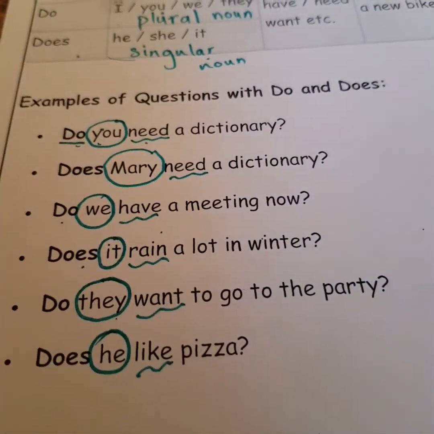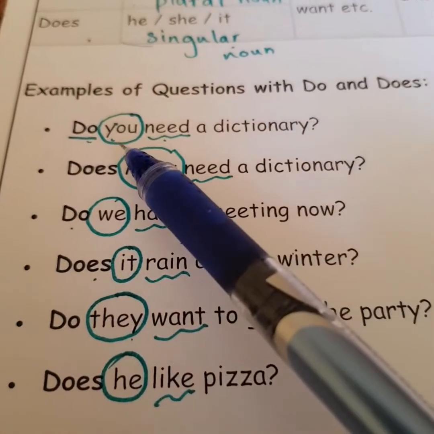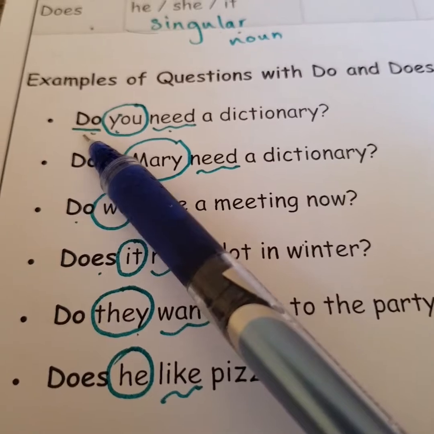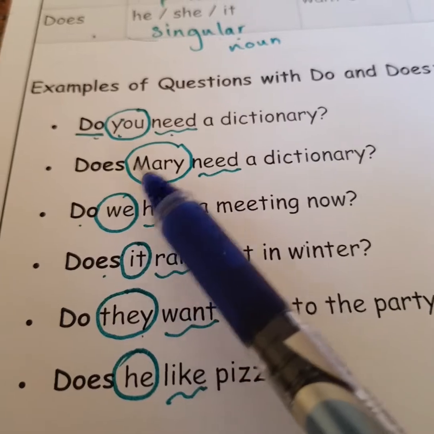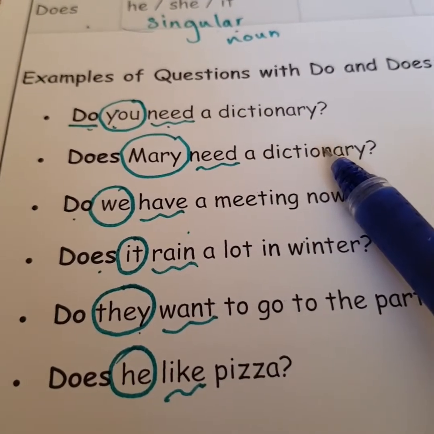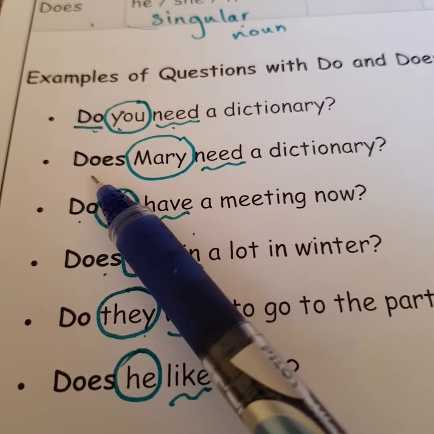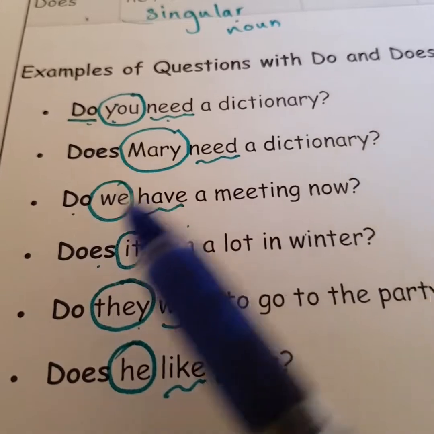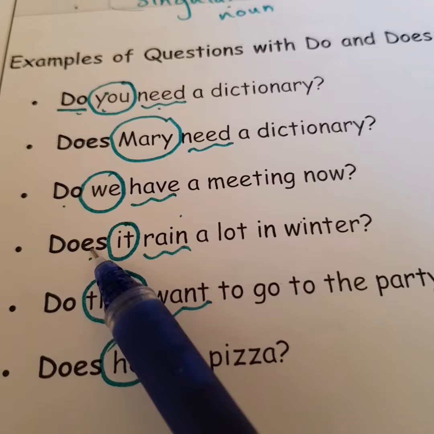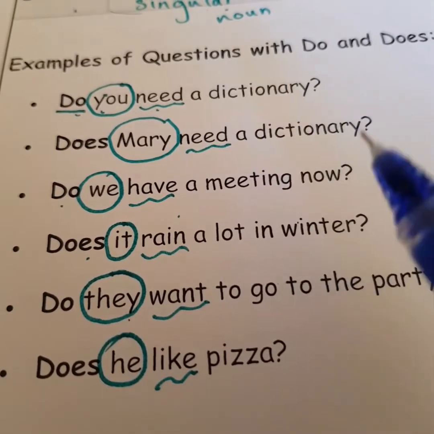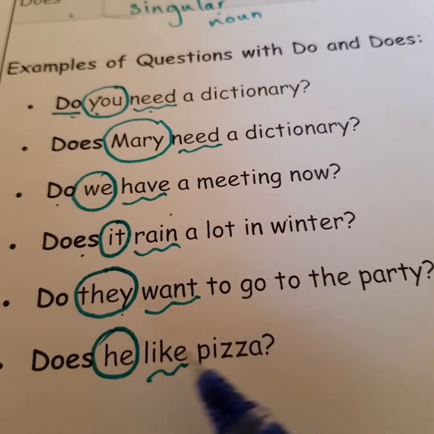Let's see the examples. Do you need a dictionary? We have the subject you, so we used do. عندنا subject الفاعل you عشان هيك استخدمنا do. Does Mary need a dictionary? Subject Mary, فاعل Mary, so we used does. It's a singular noun. Do we have a meeting now? Does it rain a lot in winter? Do they want to go to the party? Does he like pizza?